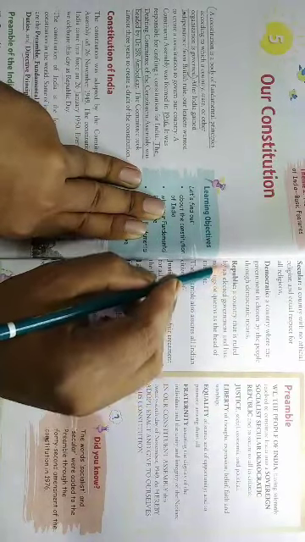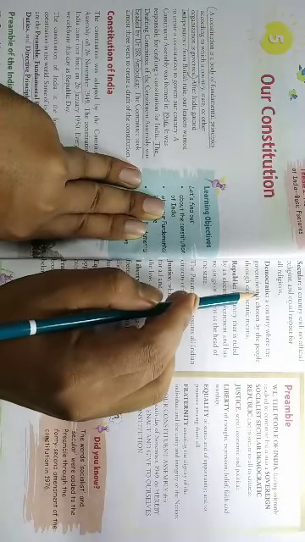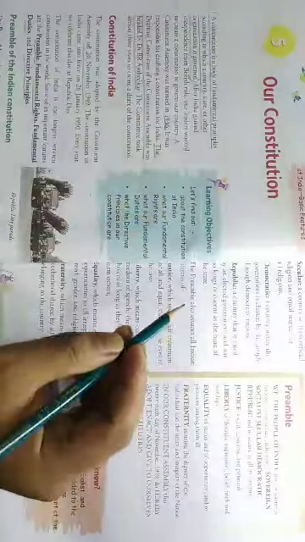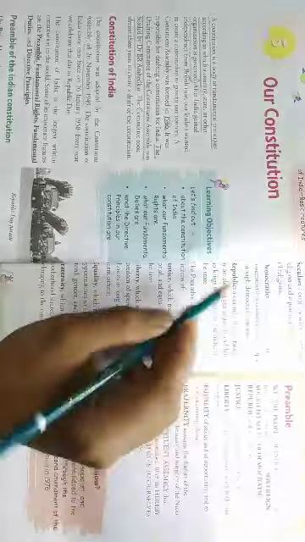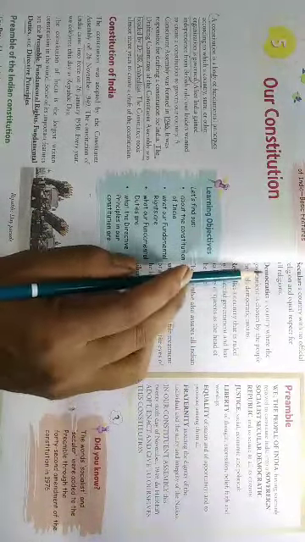Don't get confused between republic and democratic. Okay, I have seen people getting confused. That is why I am telling you from the beginning only, try to understand the difference.